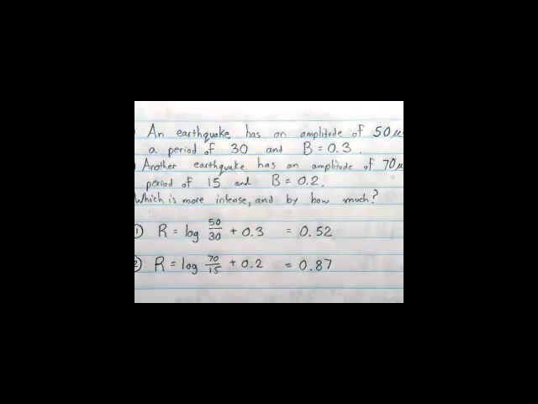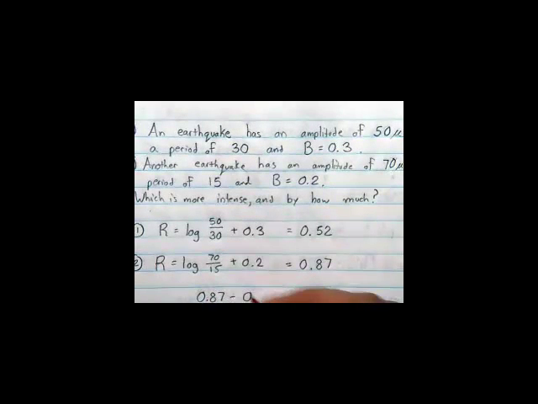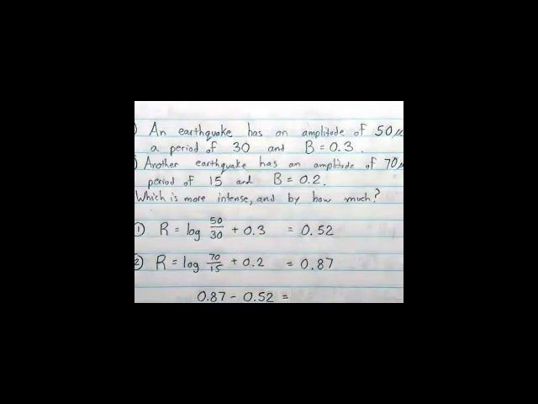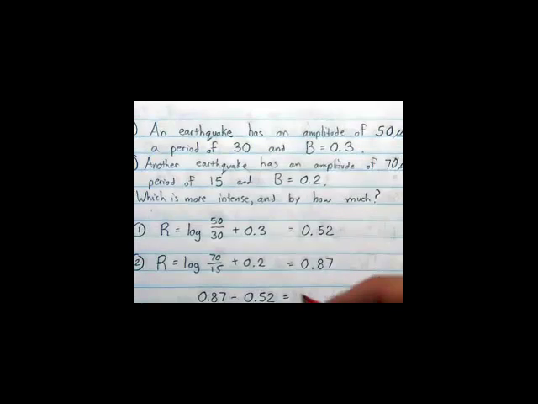All right, so both of these are pretty weak earthquakes, but the question still is how much more intense is the one compared to the other? First thing we need to do, like we did with the pH, is find the difference in the two Richter scale values. So 0.87 minus 0.52. We end up at 0.35.